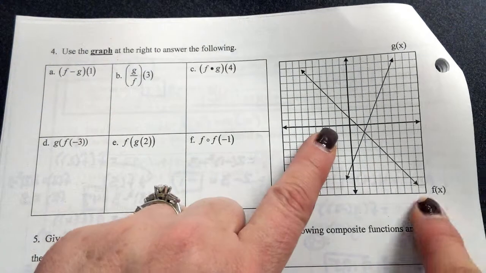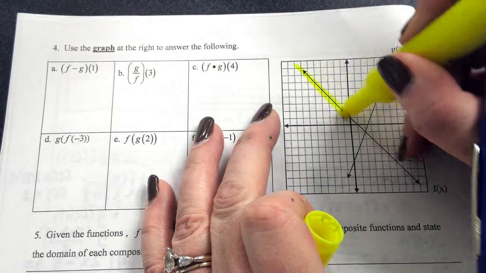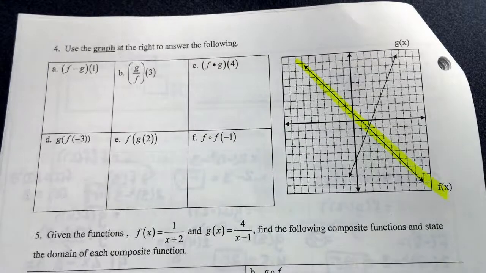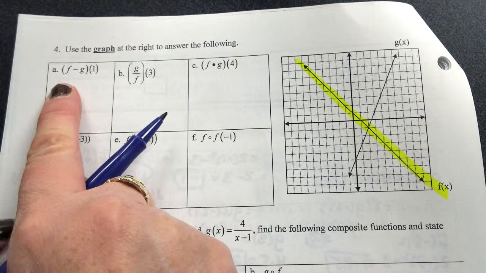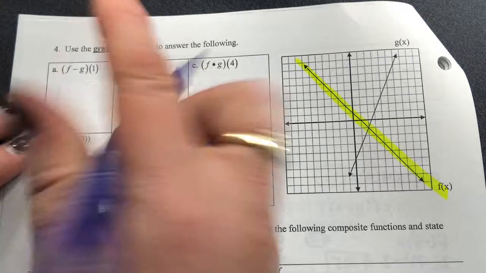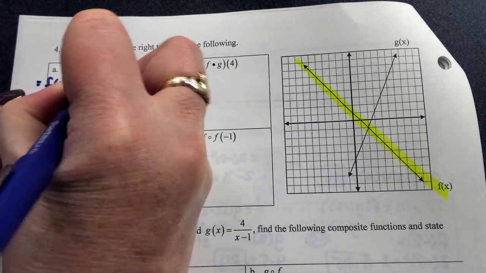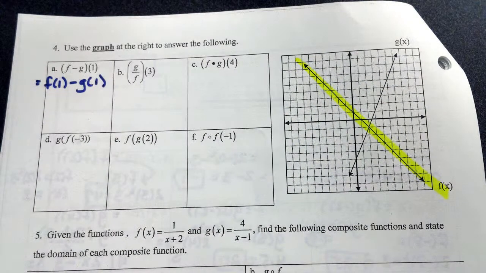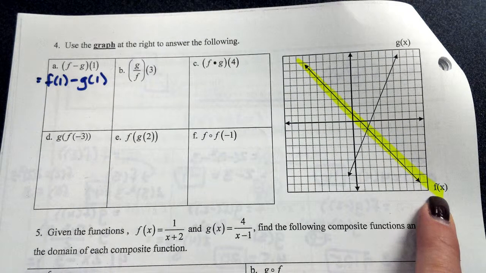I've got 2 lines. Sometimes it's easier if you highlight one. Line F I'm highlighting in yellow. So there's my f of x. G of x is my second line. So again, I want to find f minus g of 1. So what this notation means is you want to find f of 1 and subtract from that g of 1. So remember, line F is the one I highlighted in yellow.